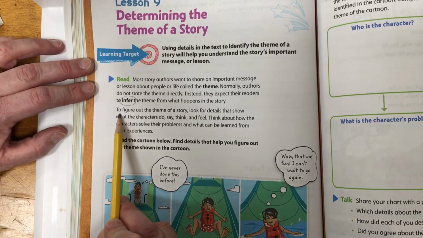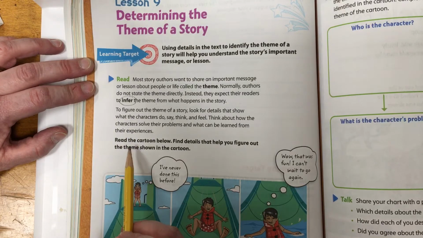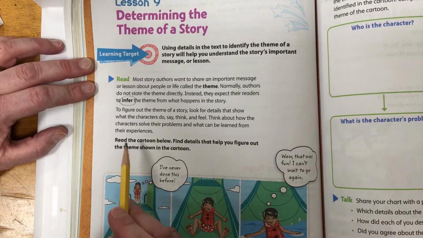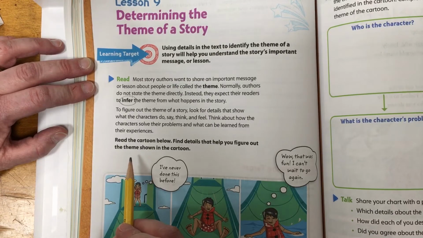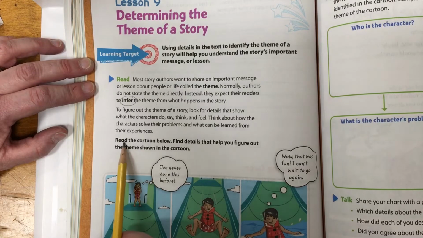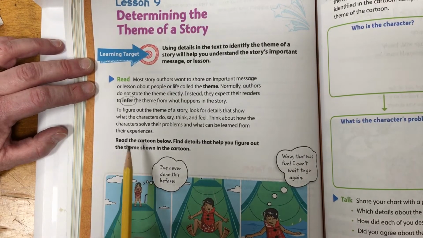Next paragraph. To figure out the theme of a story, look for details that show what the characters do, say, think, and feel. Think about how the characters solve their problems and what can be learned from their experiences. We got the directions. Read the cartoon below.